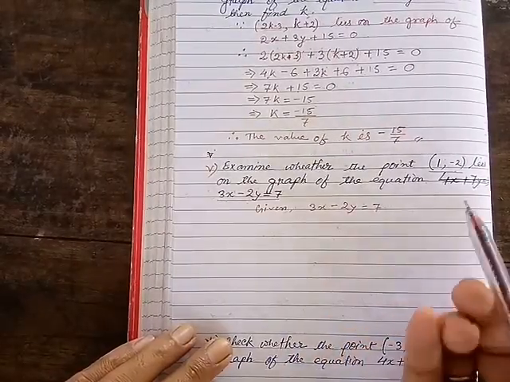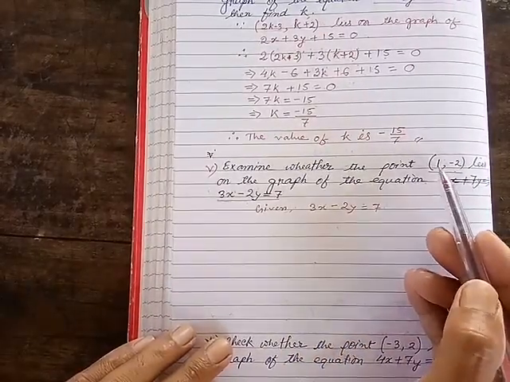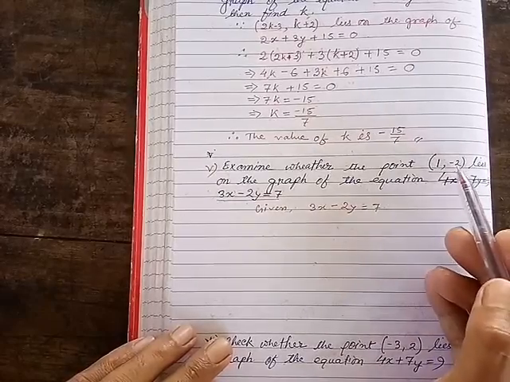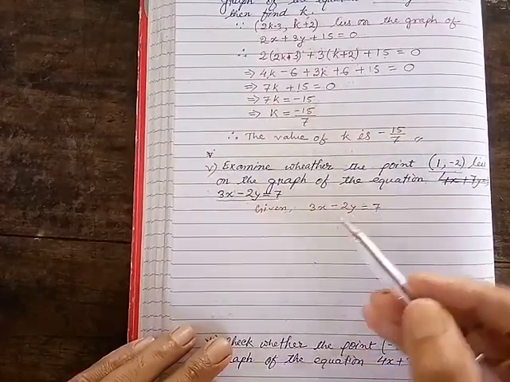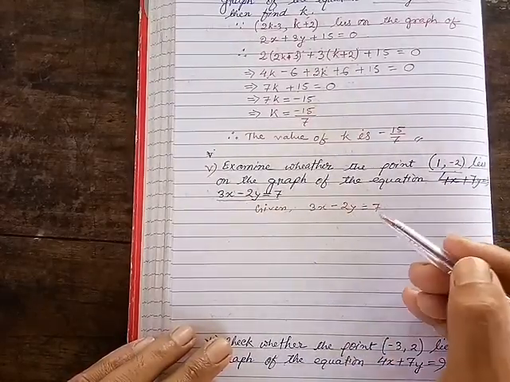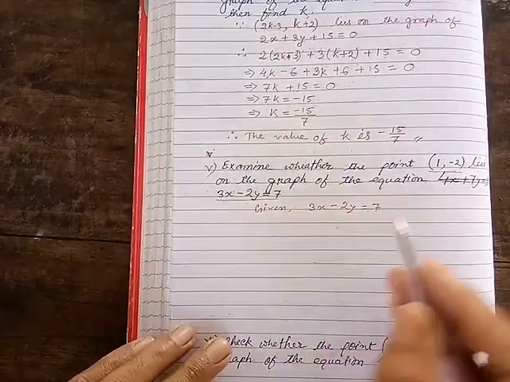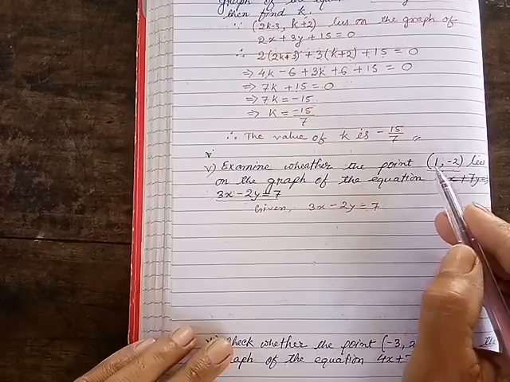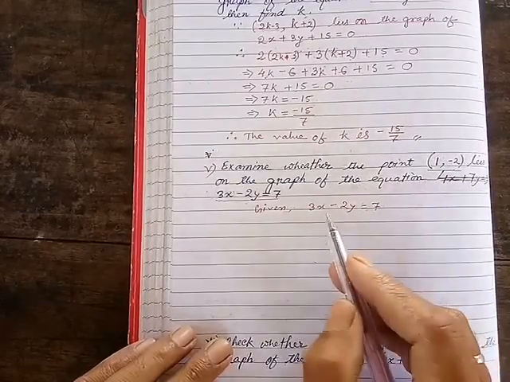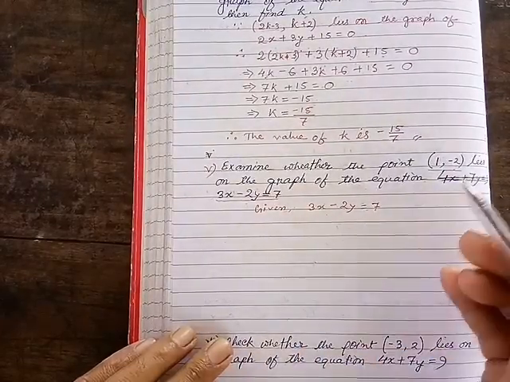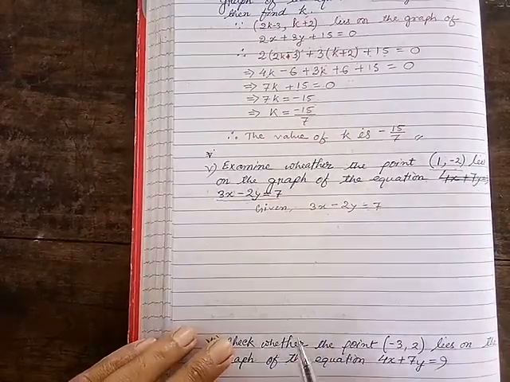So we'll put 1 and minus 2 as a solution of this equation, and we'll check whether this satisfies this equation or not. That is the way: we put this as one of the solutions of this equation, and check whether it satisfies this equation or not.